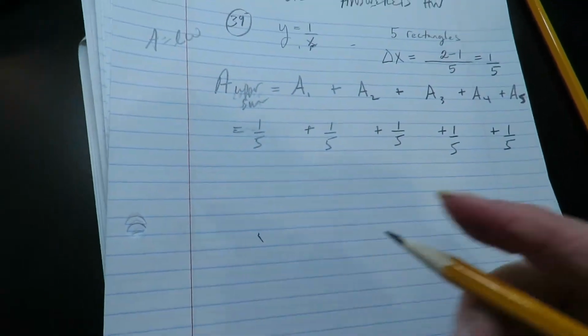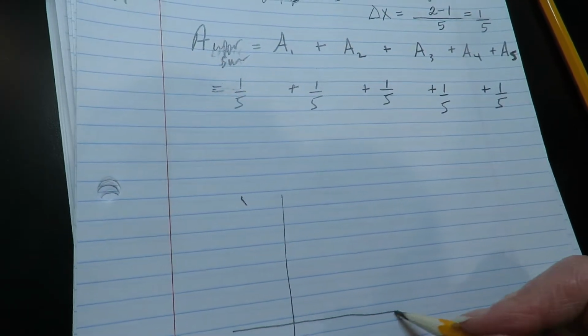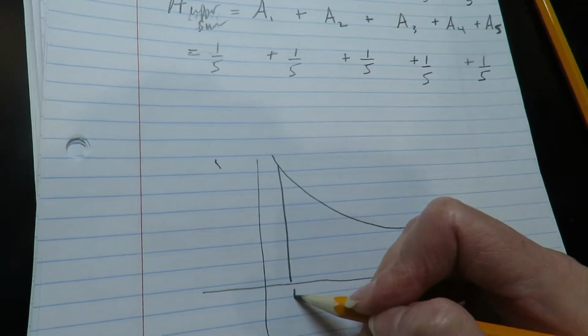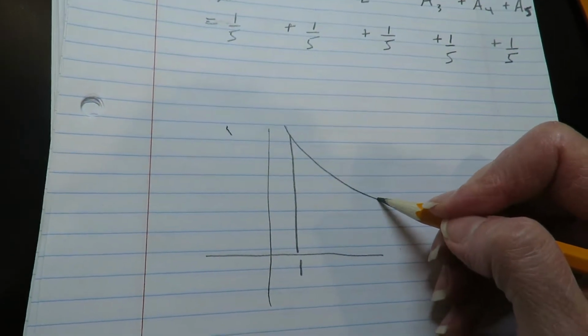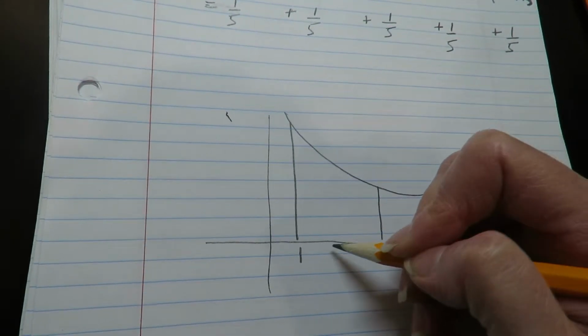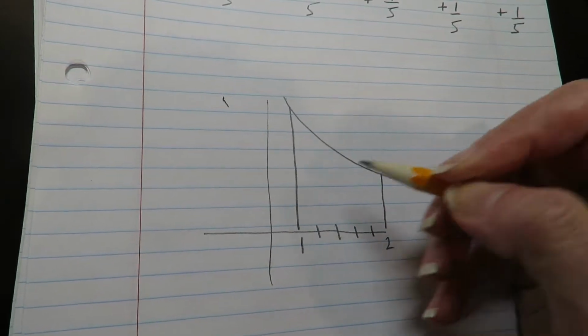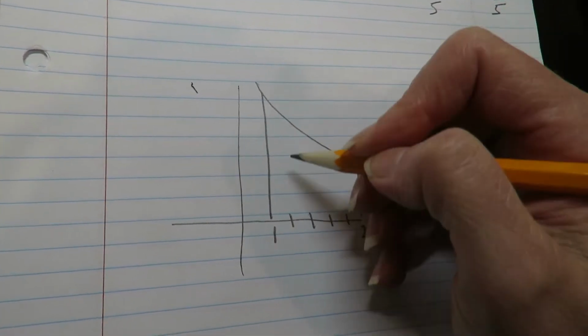Alright, maybe I better zoom in on this for you guys. Is that 5? 1, 2, 3, 4, 5. That's 5.